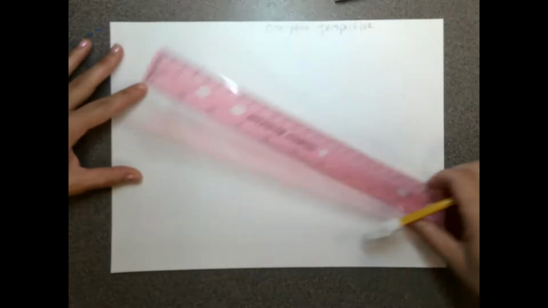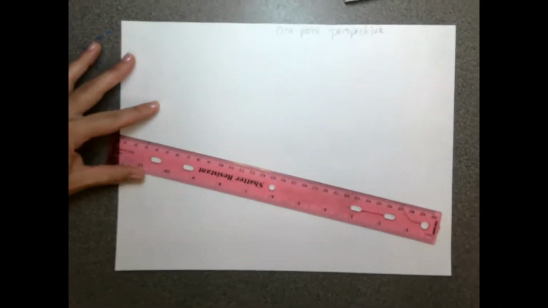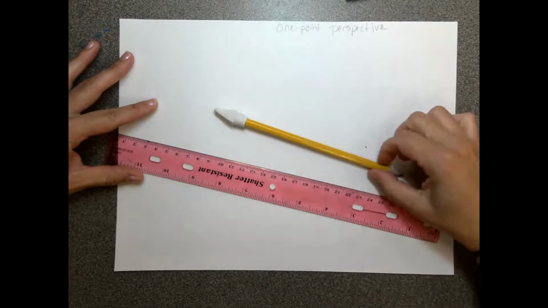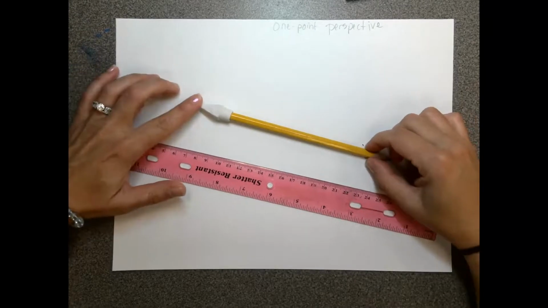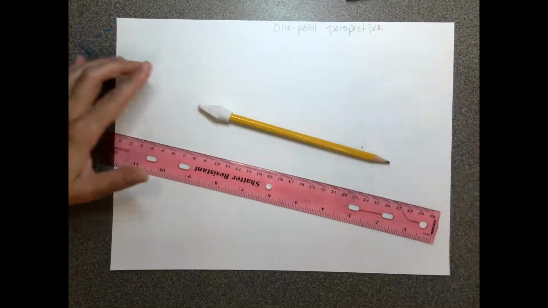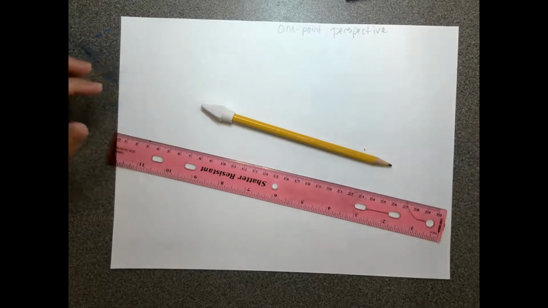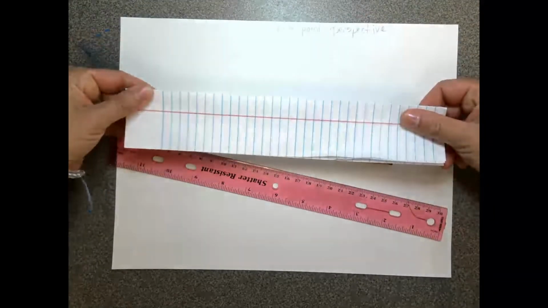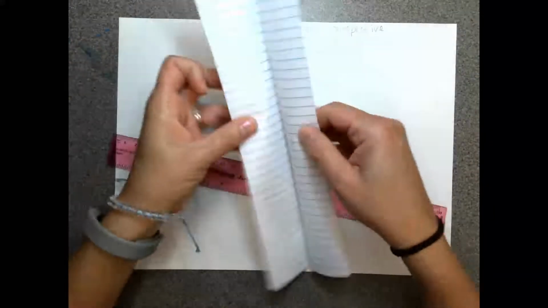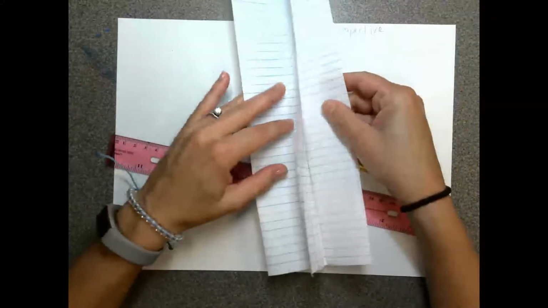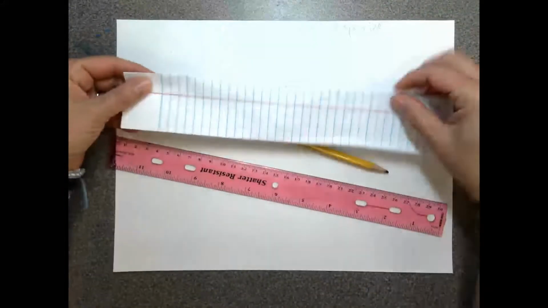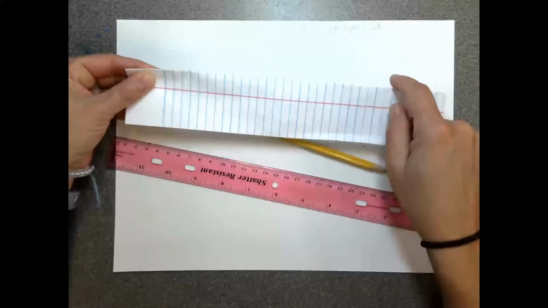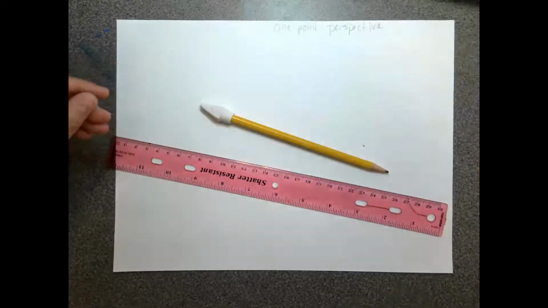So you're going to need a piece of paper, and you are also going to need a ruler and a pencil. Now it's essential that the pencil has an eraser because we're going to be doing some erasing. Now if you can't find your ruler, that's okay. You can create a straight edge with just a piece of paper. So this is just a piece of notebook paper that I folded in half and then half again, and it creates a straight edge to use for drawing straight lines.